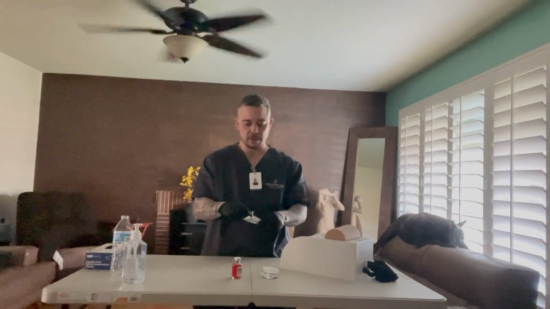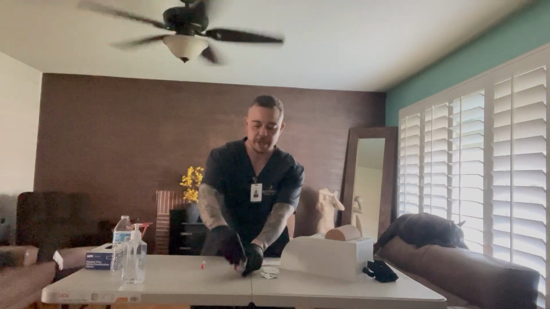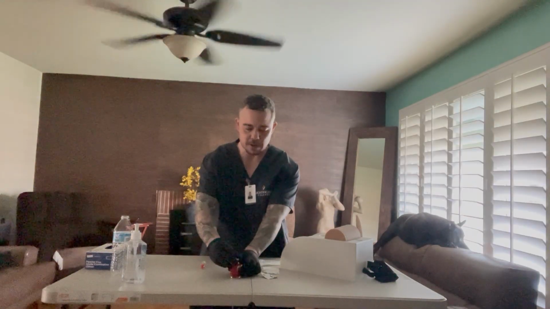Okay, so I have the right syringe here, which is a 1 milliliter 25 gauge by 5/8 needle. Then the next thing I want to do is check my medication bottle to make sure that it's not expired, which it is not.